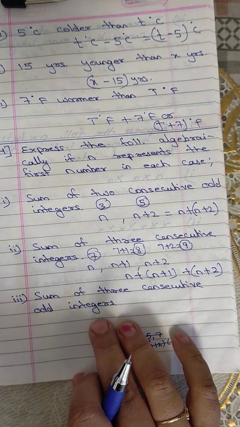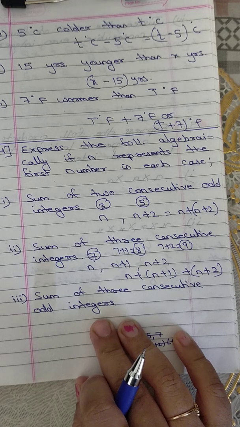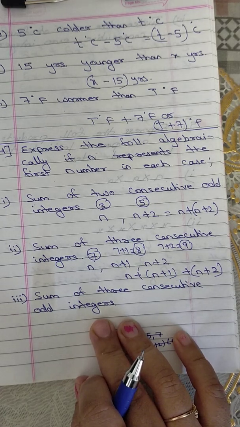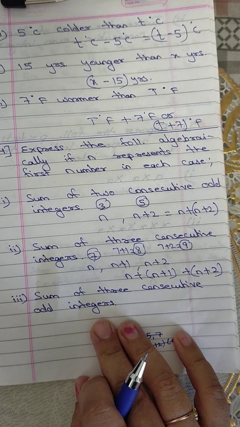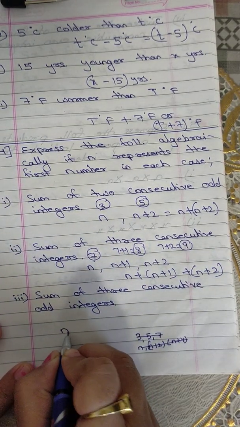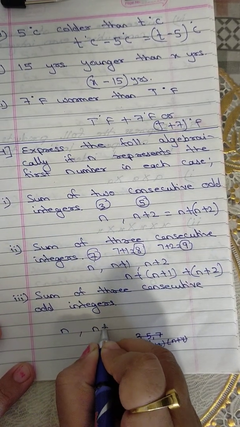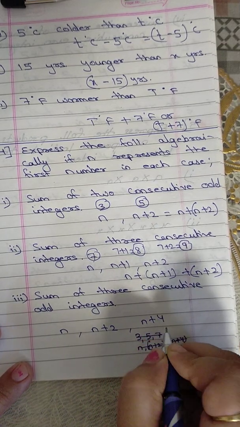Okay. Next one. Sum of three consecutive odd integers. What are odd integers? You all know it very well. Having a gap of 2. Like first odd integer is 3, suppose. So next will be 5. So 3 plus 2 is 5. Okay. So let's have the first odd integer as n. Next will be n plus 2. The third will be n plus 4. How do you want to see?